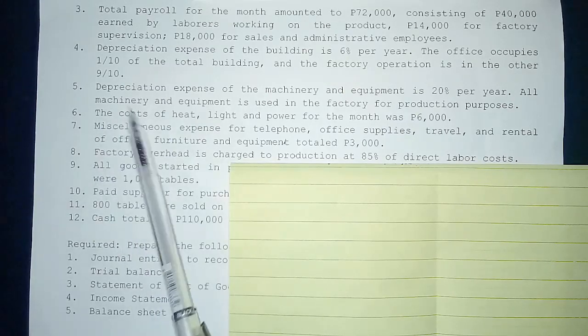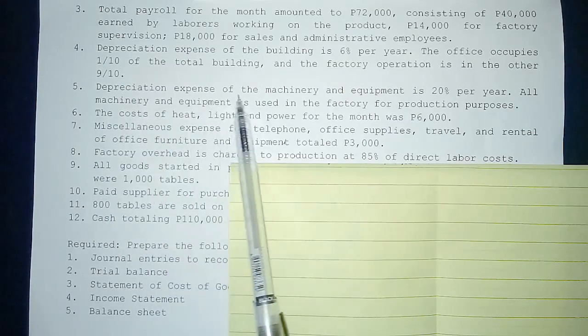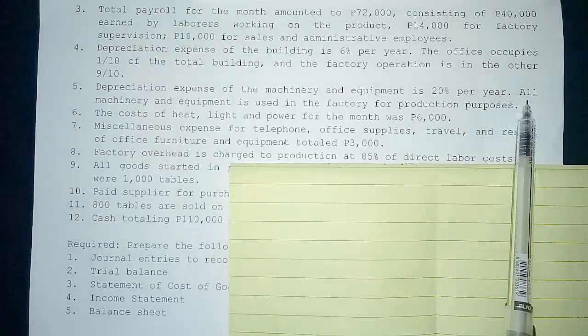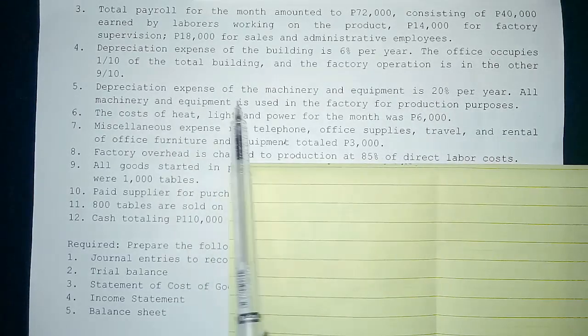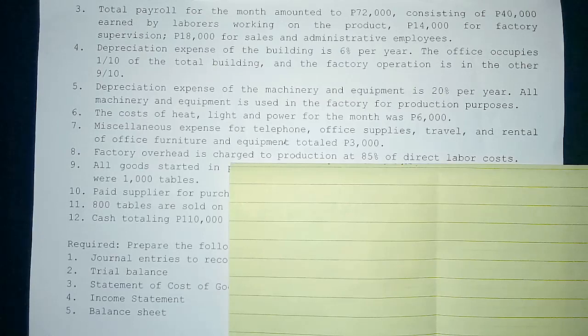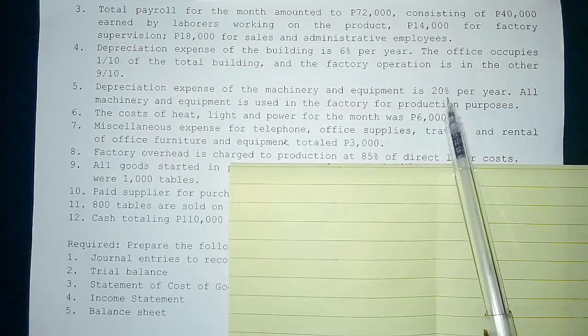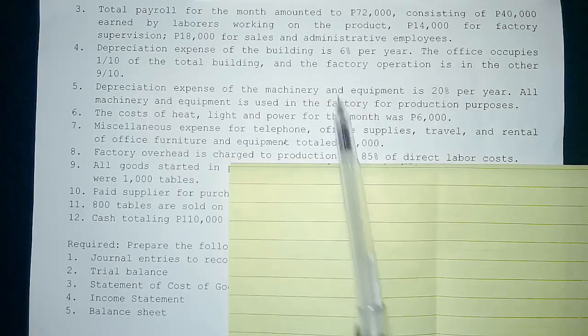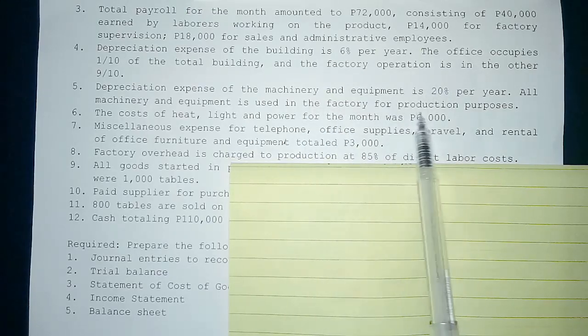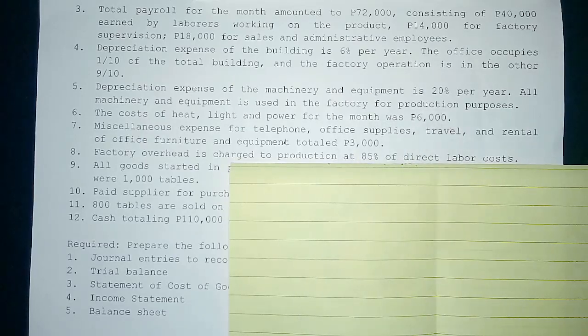Number 5, depreciation expense of the machinery and equipment is 20% per year. All machinery and equipment is used in the factory for production purposes. So sa number 5, hindi na tayo mag-a-allocate to administrative and factory overhead. Kasi yung machinery and equipment down is 100% for factory purposes, for production purposes.